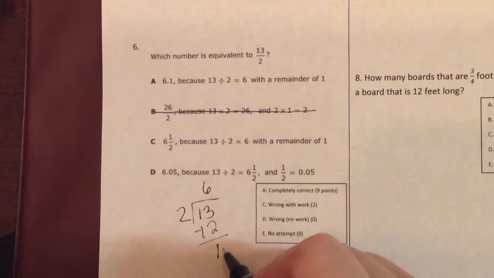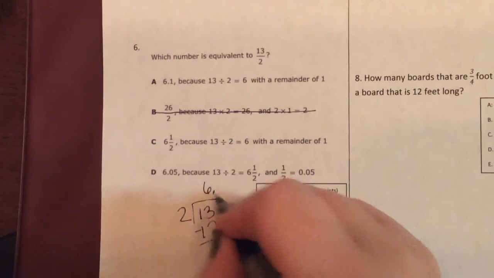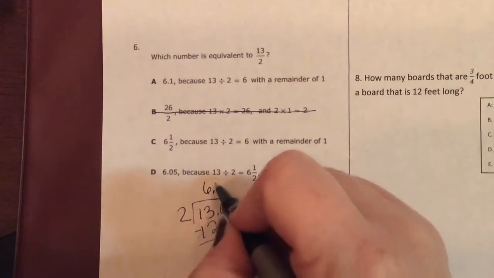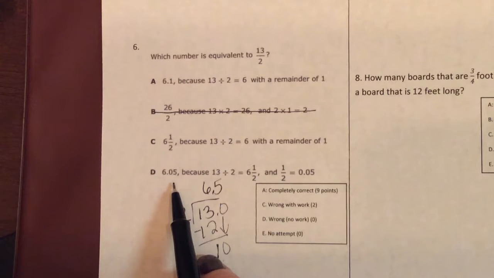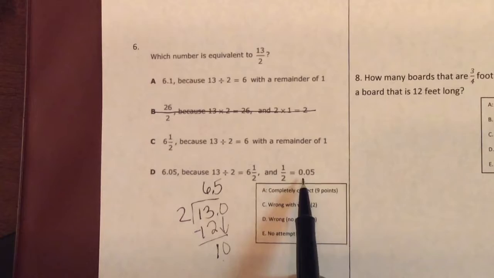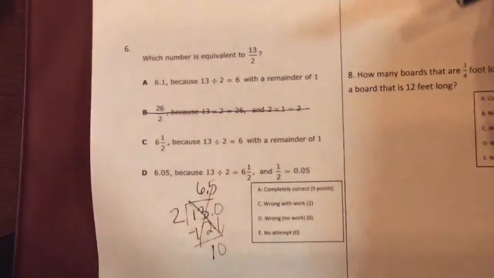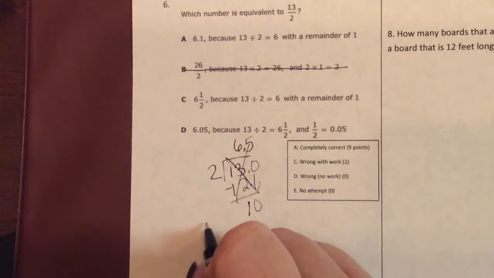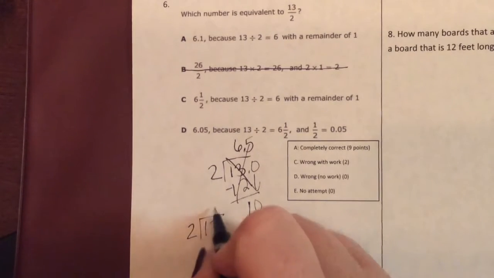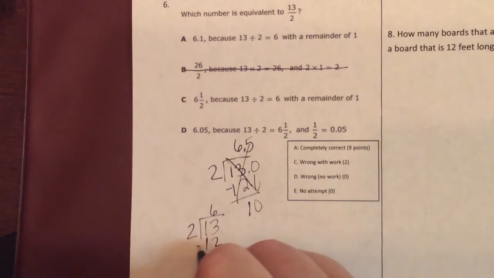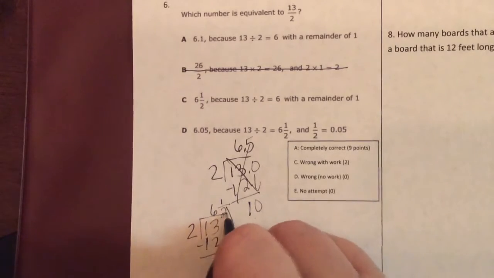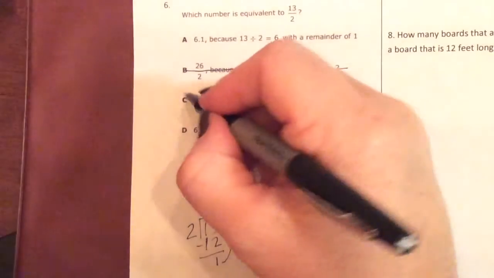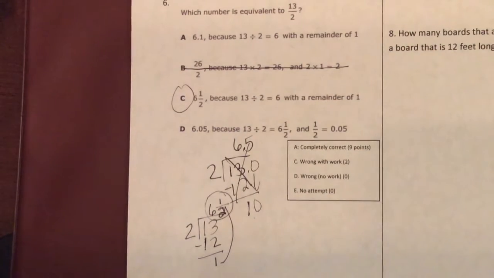Okay? Now, if you were going to make it a decimal, you could add your 0 there and say 2 goes into 10 5 times. But even if it's 0.5, that's not the same thing as 0.05. 1/2 is not going to be 5/100ths. 1/2 is going to be 5/10ths. But if I showed it the correct way here, 13 divided by 2. 2 times 6 is 12. And that 1, remember, becomes the numerator. And my denominator stays the same. So it's 6 and 1/2. That answer was C.